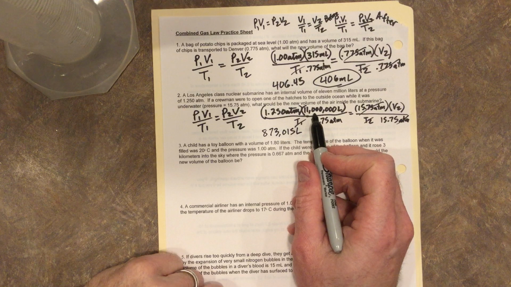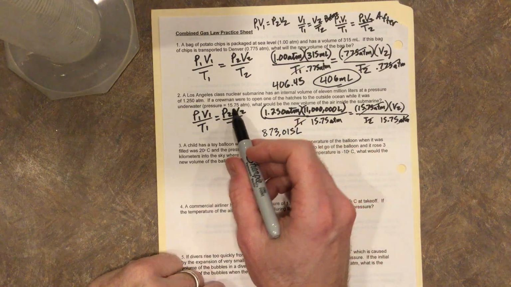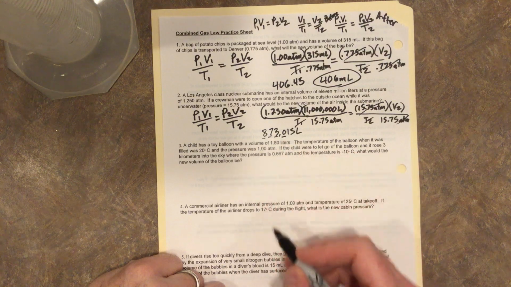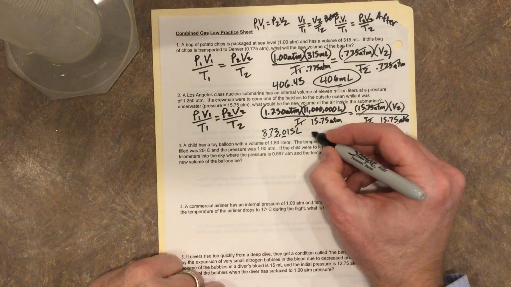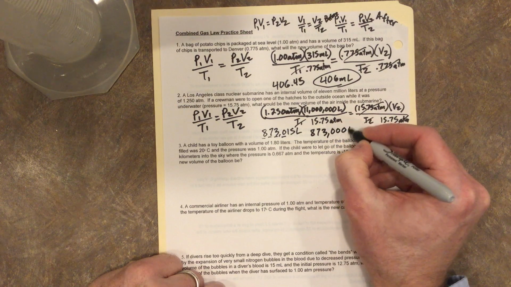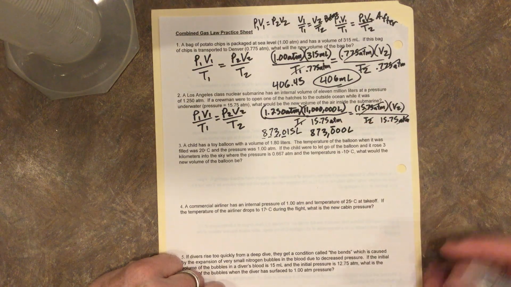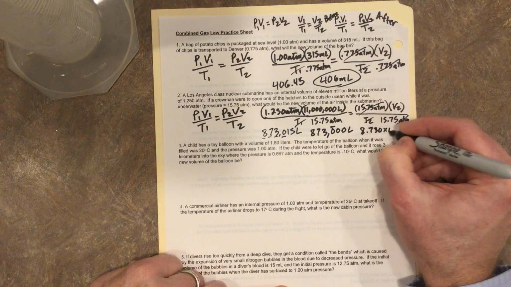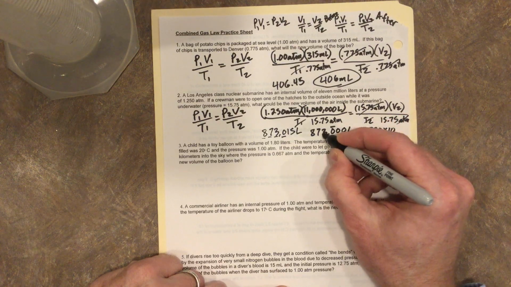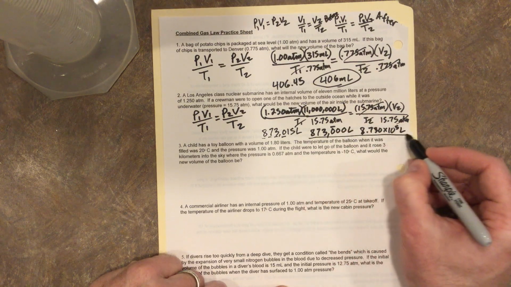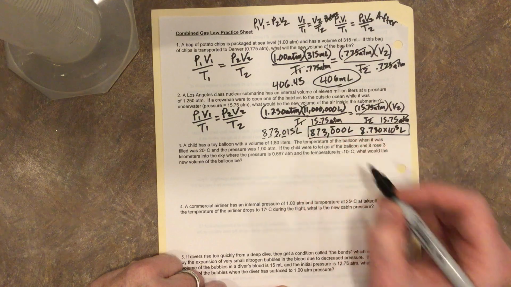Sig figs, oh, this one's a doozy. 4 sig figs, 4 sig figs. So this is going to keep 1, 2, 3, and 4. Ooh, it ended on a 0. So to write this out, I'm going to do 873,000 liters, and I can put a line there. Or some people might like to do 8.730 times 10 to the 5th liters. Either one of those is fine. Those are fine ways to write out that problem.